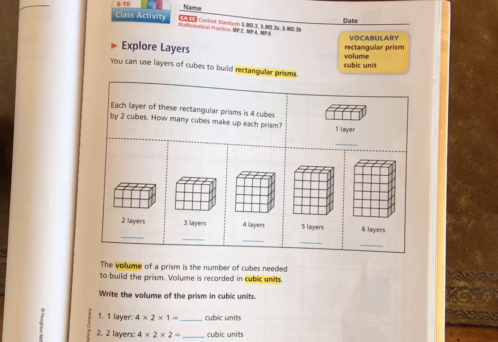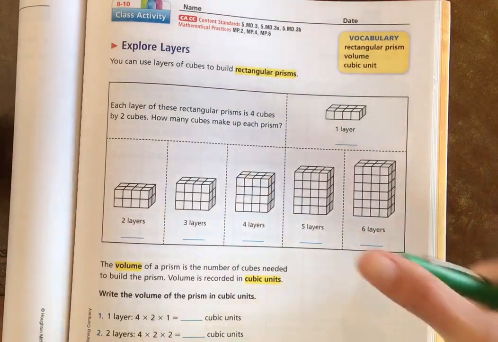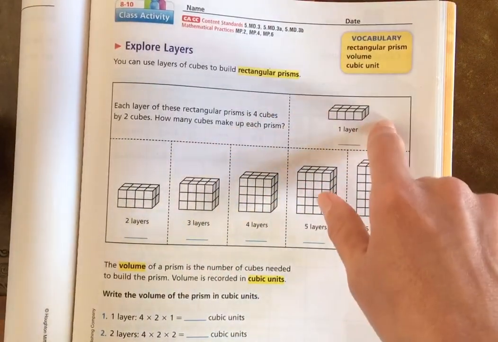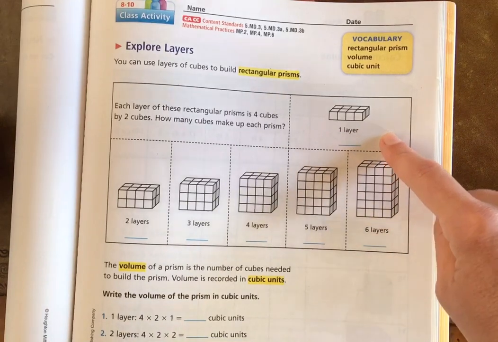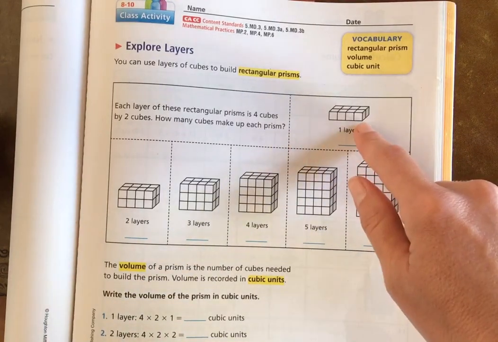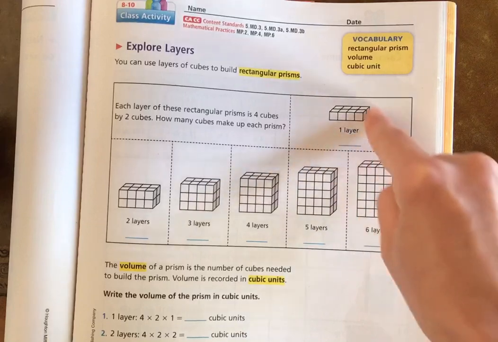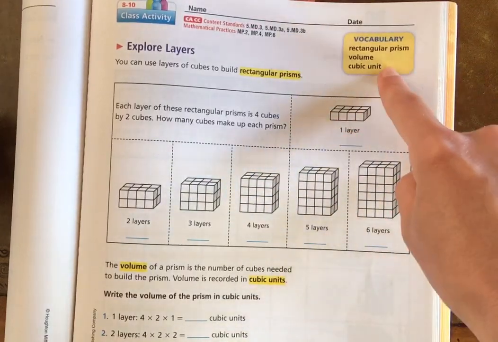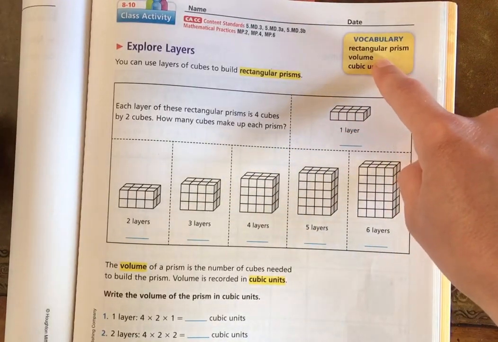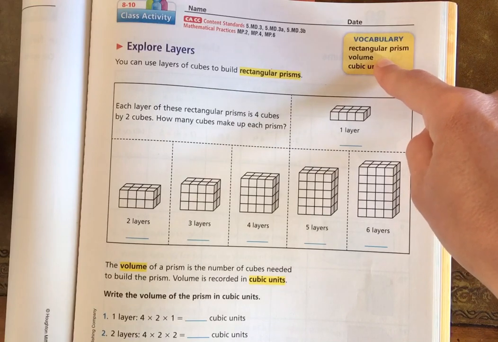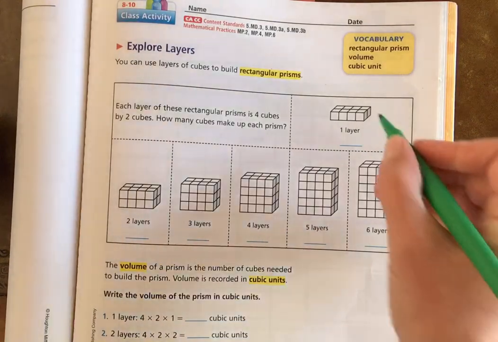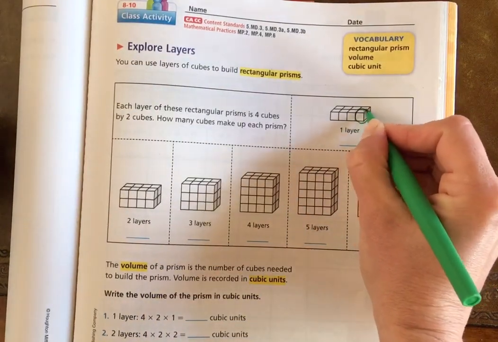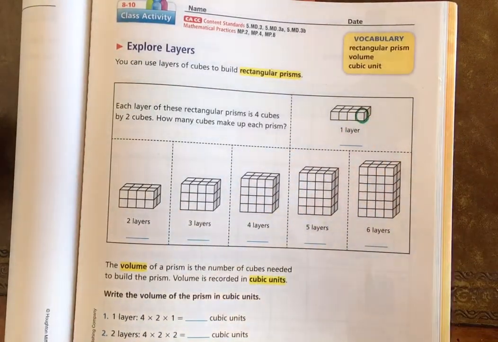Hey everyone, today we're going to look at how we can use models in order to calculate the volume of a rectangular prism. Let's do some review of vocabulary. A rectangular prism is a three-dimensional rectangle. Volume is how much space is inside something or how much space is taken up by something. And a cubic unit is what we're measuring volume in. In this case, it's one of these cubes. So each of these tiny little cubes is one cubic unit.